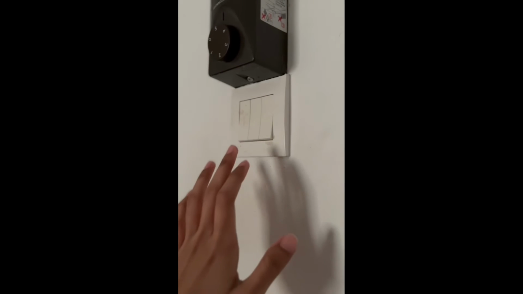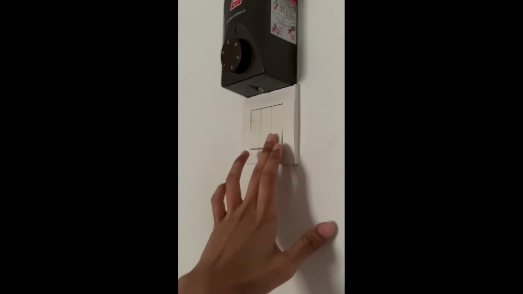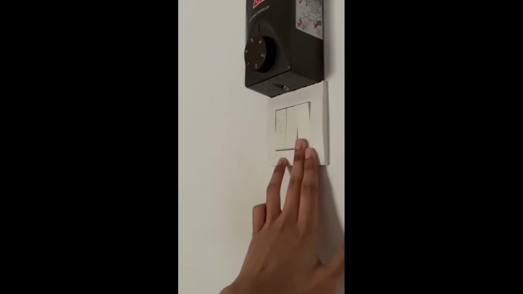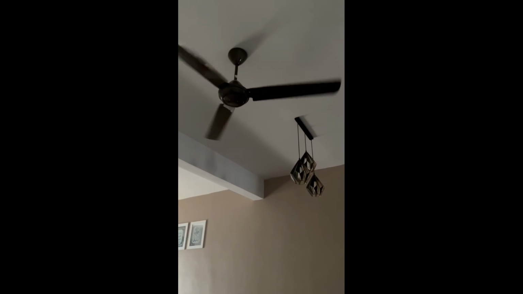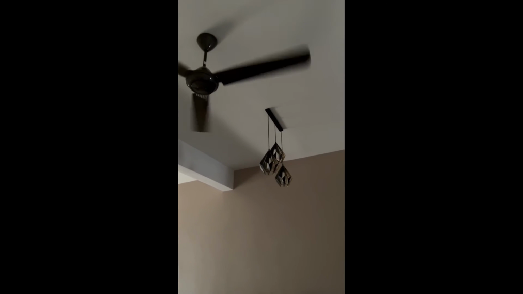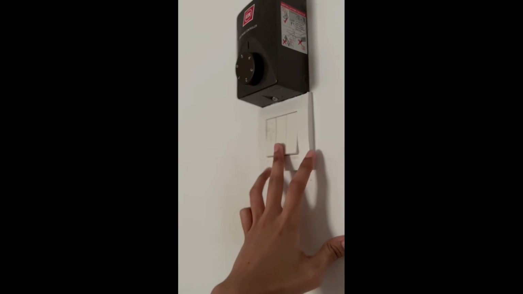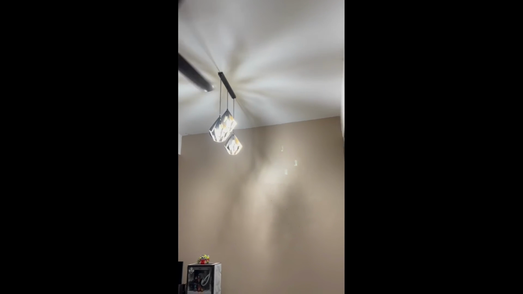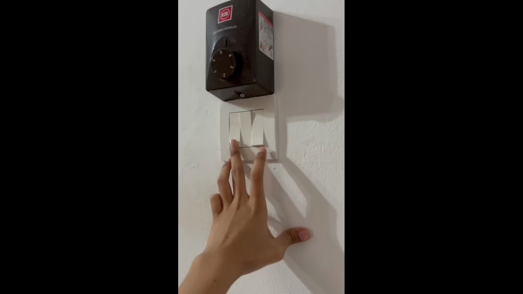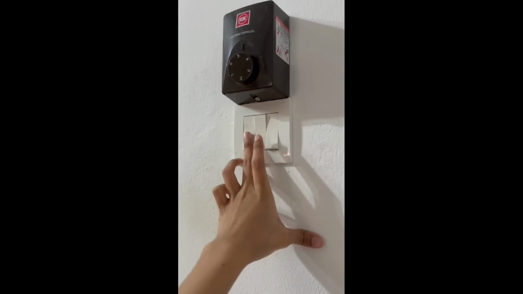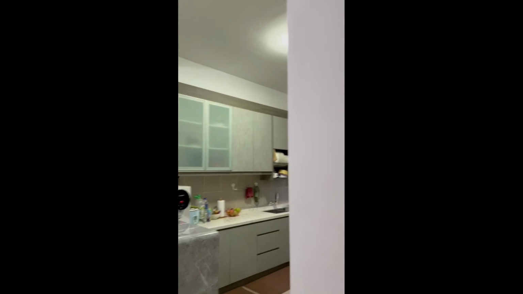This is the switch in the dining room. When I turn on this switch, the fan will turn on. And I turn off this switch, and when I turn on this switch, the lamp will turn on. And when I turn on this switch, the lamp in the kitchen will turn on.